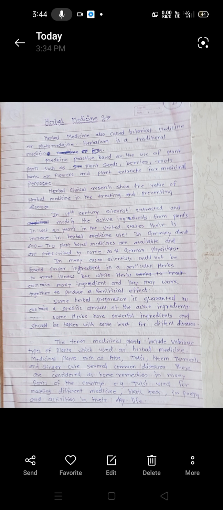In this way, we will now study herbal medicine and its importance. Herbal medicine is also called botanical medicine or phytomedicine. In Greek words, it is also called herbalism. Herbalism is a traditional medicinal practice.